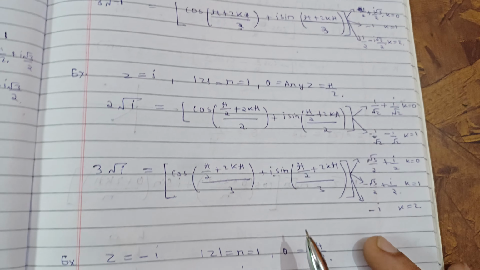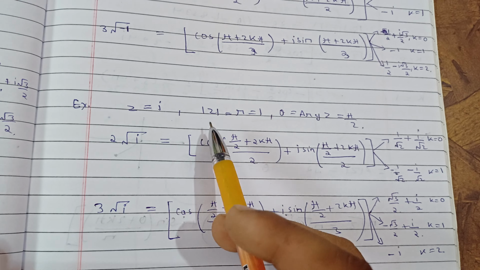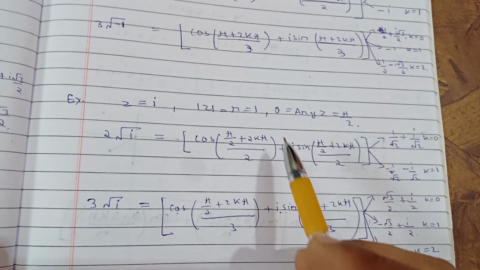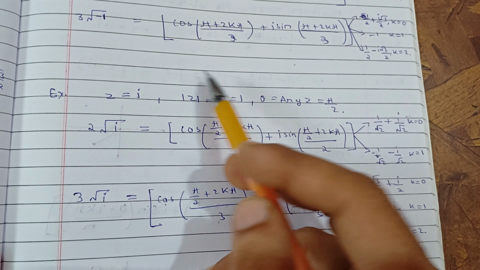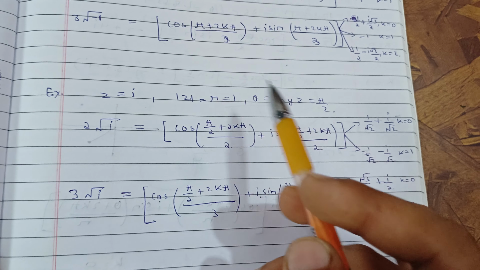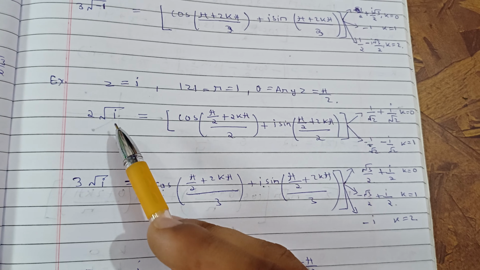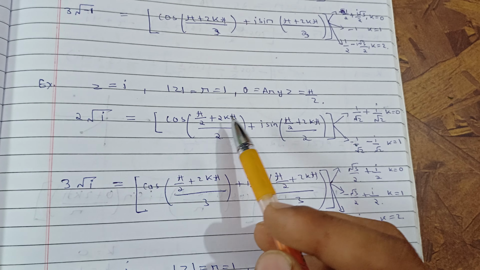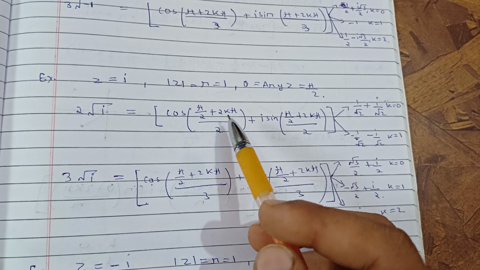Now you can find the same roots for z equal to iota. So mod z is again 1, so the radius will be 1 for the circle. Now theta can be found as this lies on the y-axis, so theta will be pi by 2, so the argument is pi by 2, the principal value. Now first we need to find the square root, so n will be 2, and theta plus 2k pi, where theta is pi by 2. Now substitute k equal to 0 and 1, you will get 2 roots.